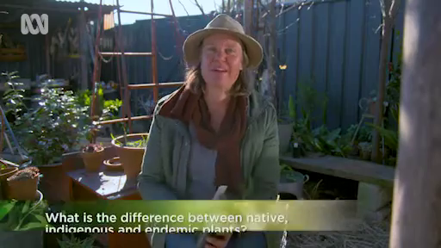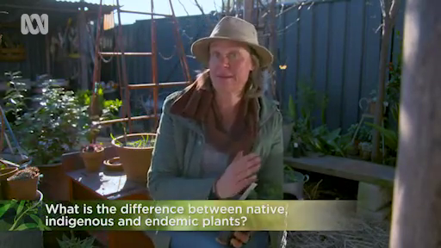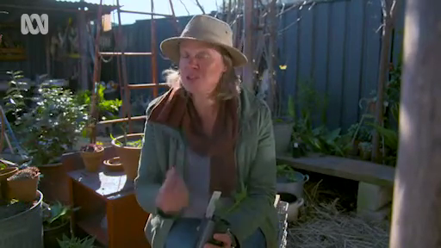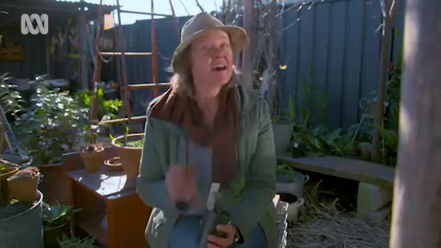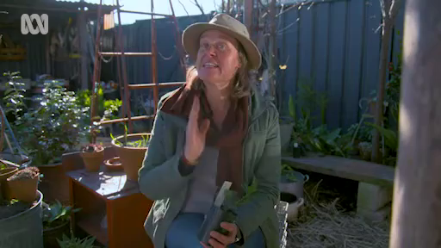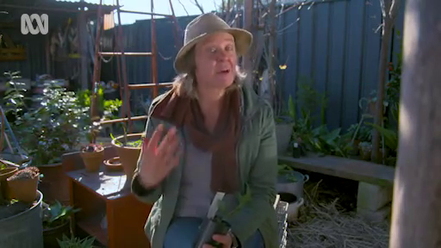What is the difference between an Australian native plant, an indigenous plant and an endemic plant? Well, it's a little bit of geography and it helps you choose the most suitable species for your garden. An Australian native plant can come from anywhere in the country, from southwest WA through to far north Queensland and Tasmania, vastly different conditions.